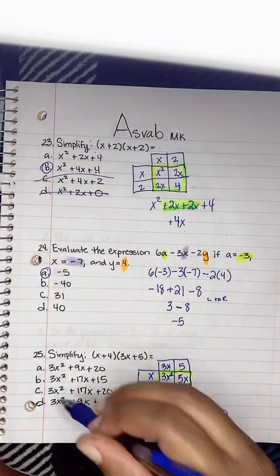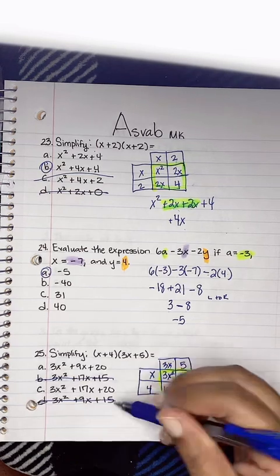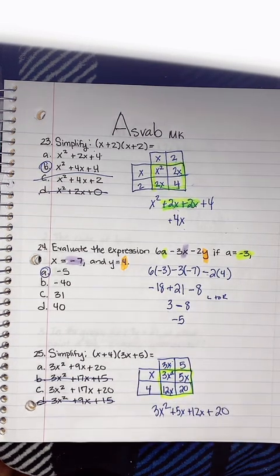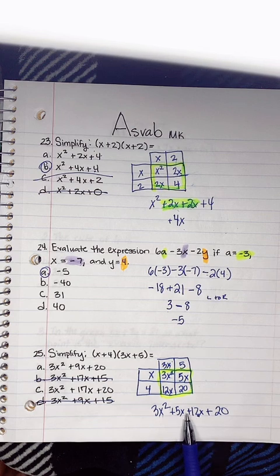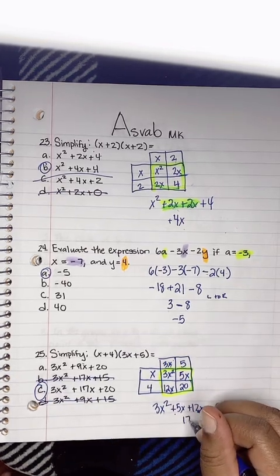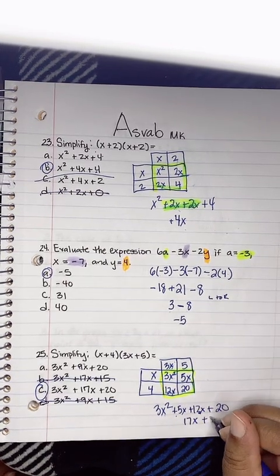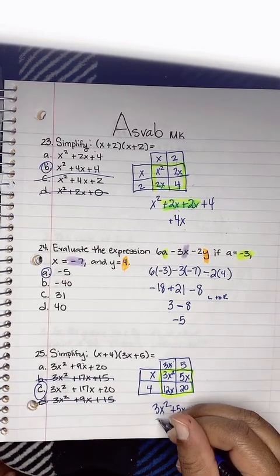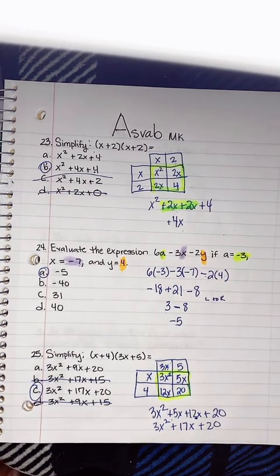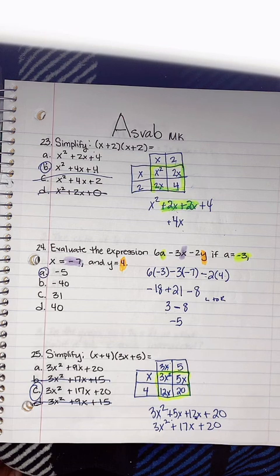Anything that doesn't end with a 20, B and D are out. I gave myself a 50-50 chance. Good, I'm seeing C. I love it. Okay, so 12 plus 5. 12 plus 5 is bigger than 9, so it has to be C. But it is 17X. And that, you guys, we did a full ASVAB mathematical knowledge exam.